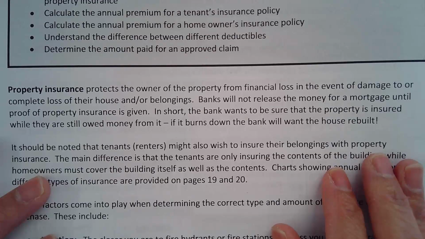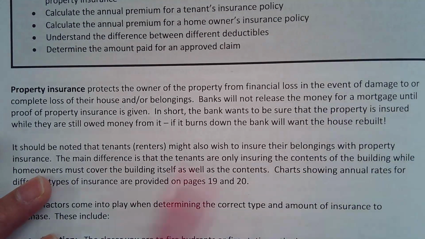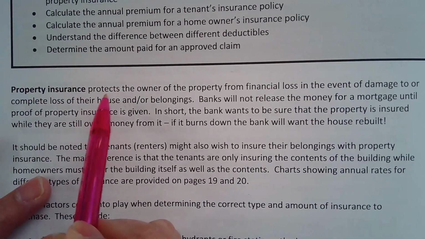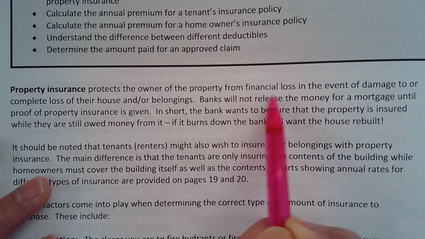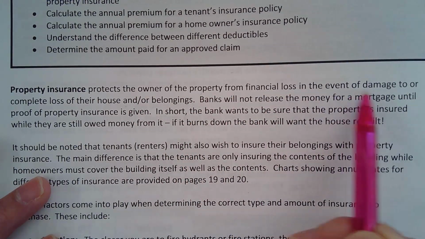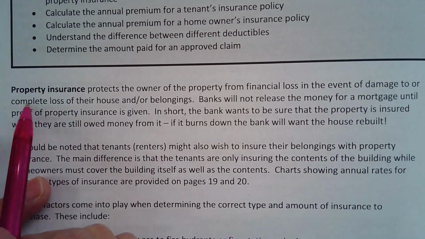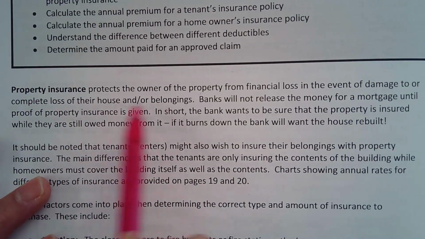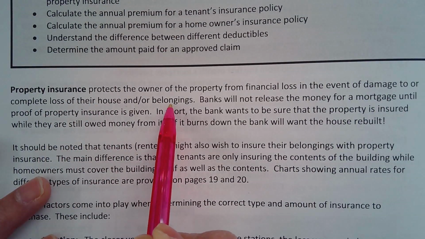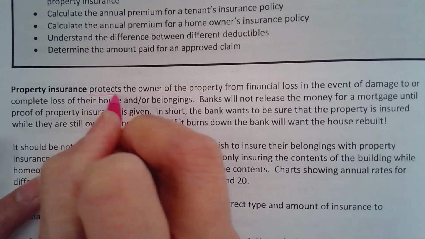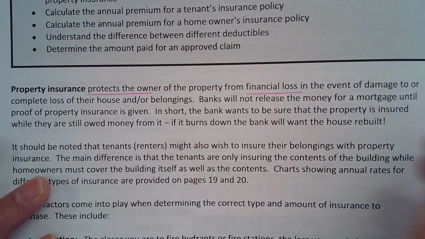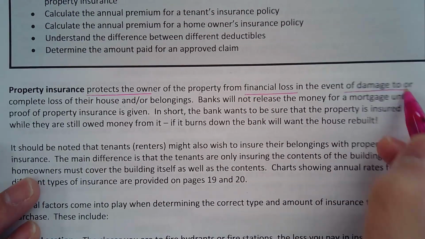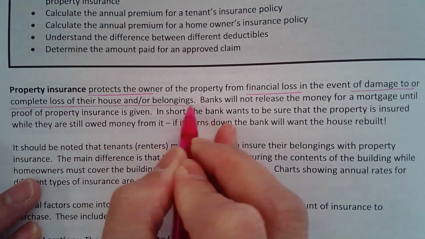What is property insurance? Property insurance protects the owner of the property from financial loss in the event of damage to or complete loss of their house and belongings. So it protects against financial loss. Well, what does it mean, financial loss? In the event of damage to or complete loss of their home.